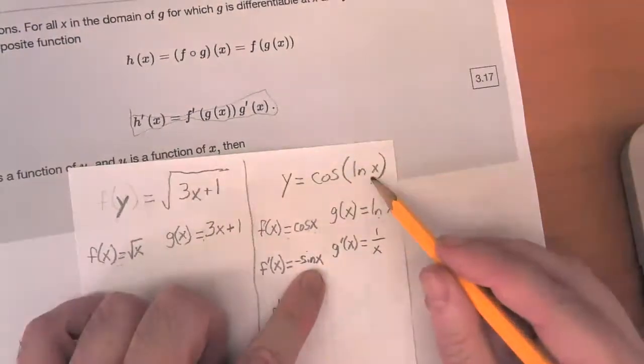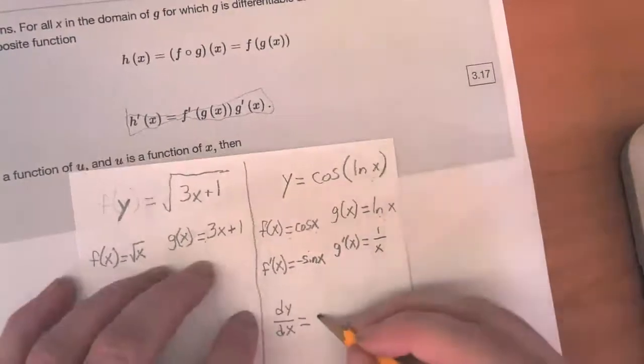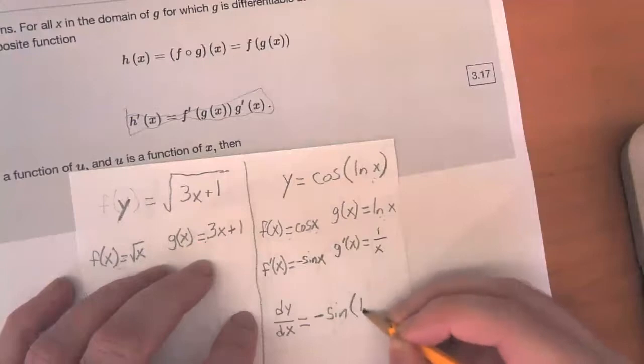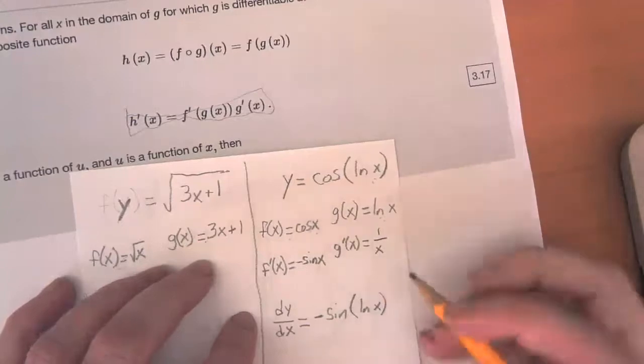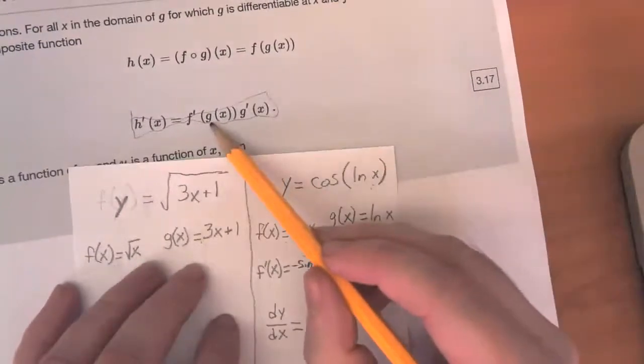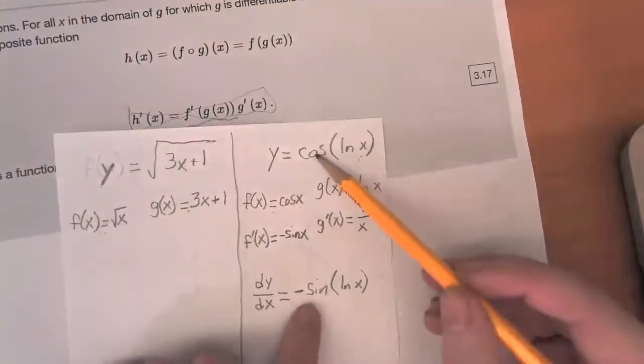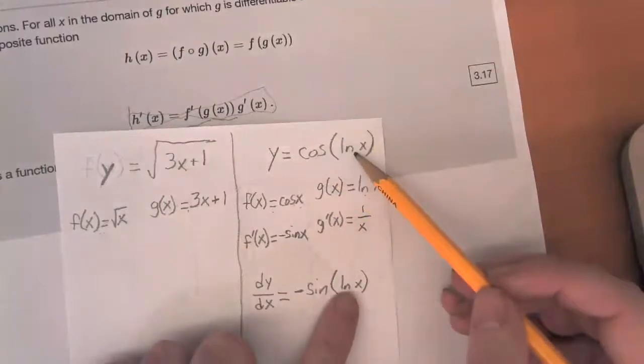We're going to use our inside function. So that means negative sine of the natural logarithm of x. This is complicated notation, but look at what I just did: I took the derivative of the outside part and left the inside part the way it is.